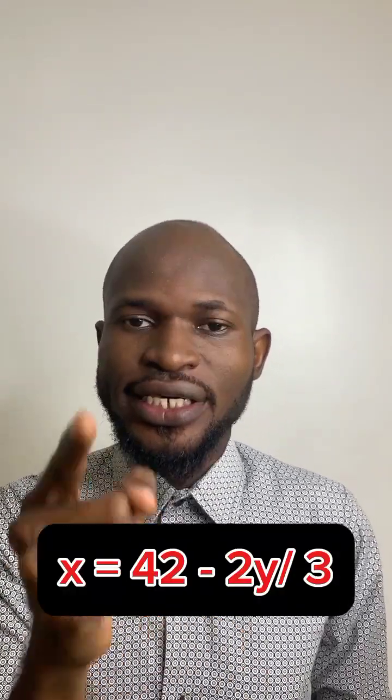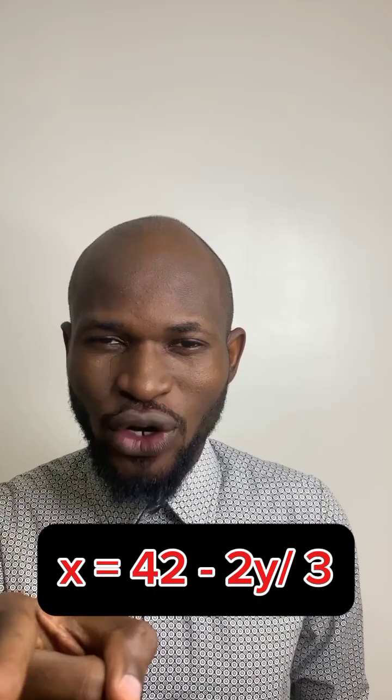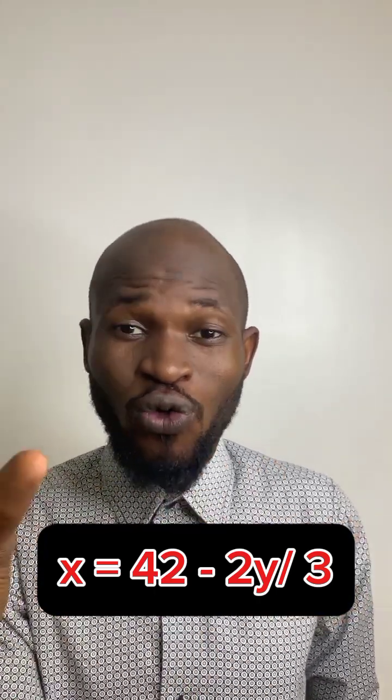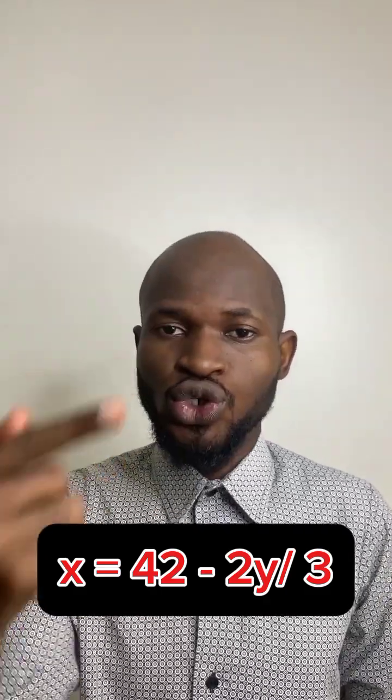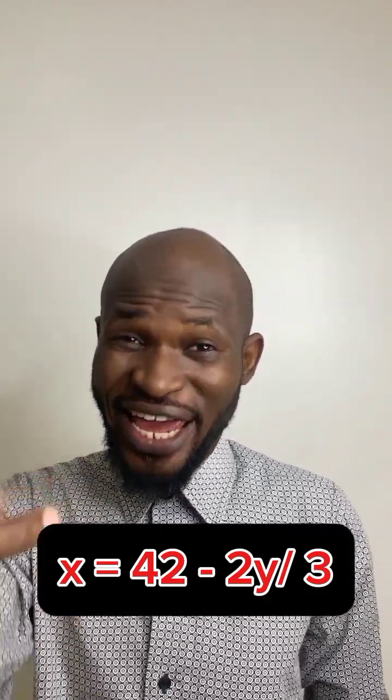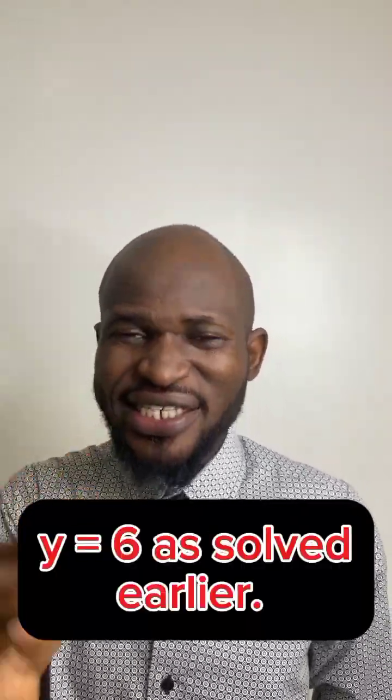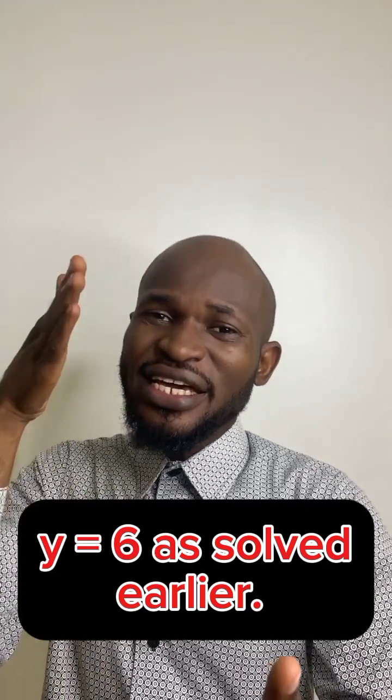So from our substitution equation, we know that our x is equal to (42 minus 2y) over 3. That was what we were able to solve and find as our substitution equation earlier. Since our y is 6, we're now going to be substituting. Y will no longer be y; 6 will now take the place of y in this substitution equation.